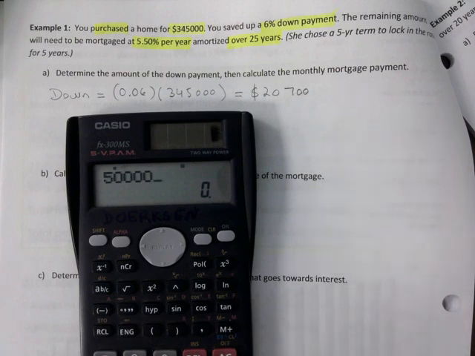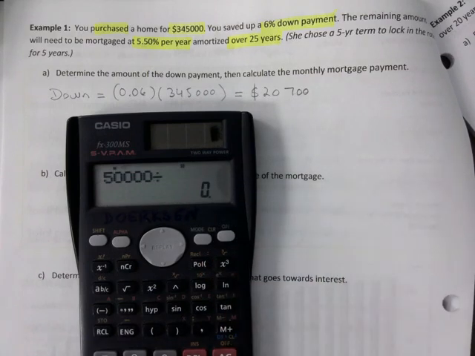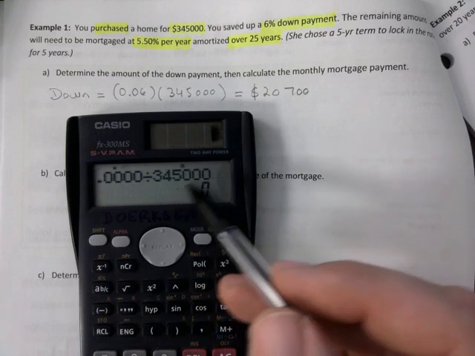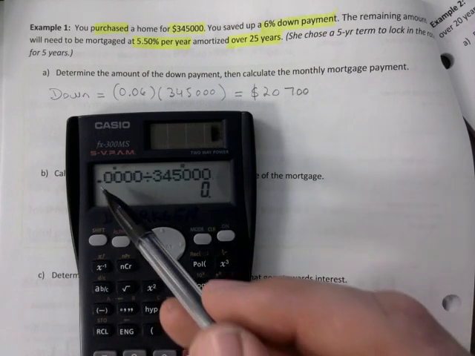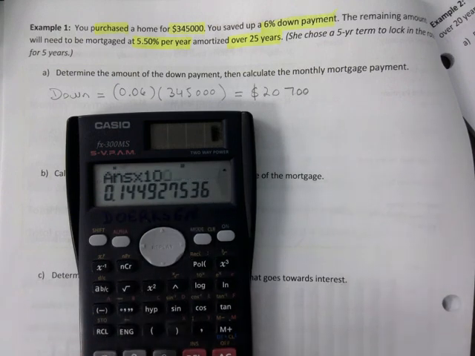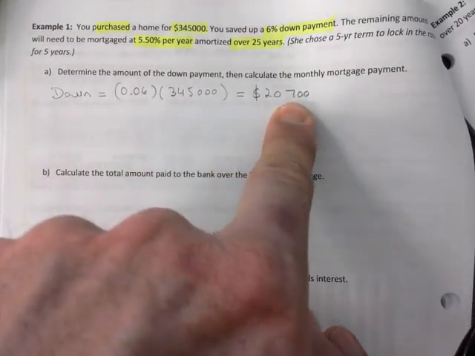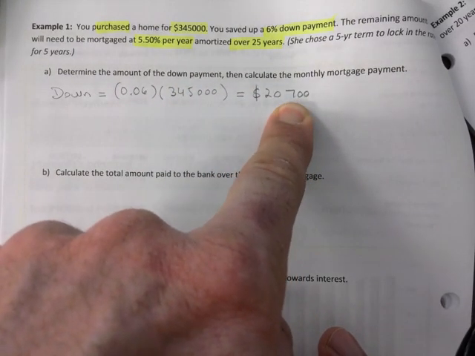It's just like your test score. You take what you got and divide it by the total. What was the test out of? In this case, out of 345,000, how much is 50,000? So you would just divide it and then multiply it by 100. So you saved up 14.49%, right? So you can go backwards as well. In this case, we want to know what 6% is of that. So it's the equivalent of having 20,700 saved up.